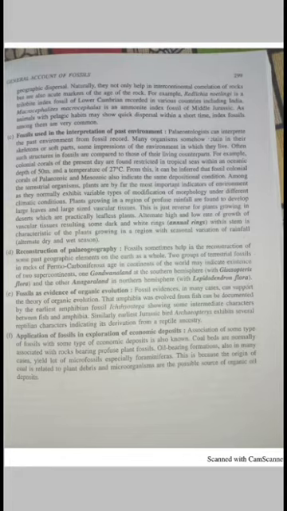Animals also show different types of morphology in their body when they live in different types of environment. They exhibit modification in their body according to the environment. Plants also modify themselves according to the environment.